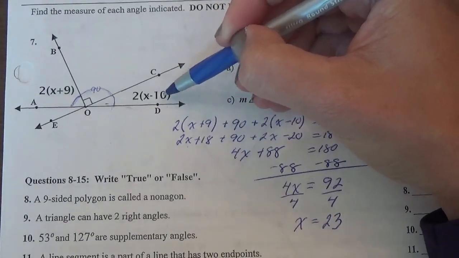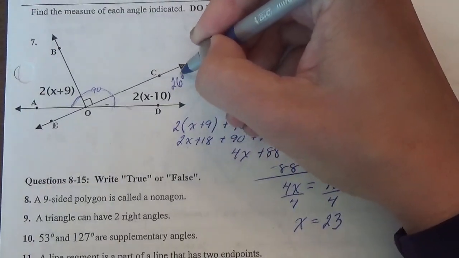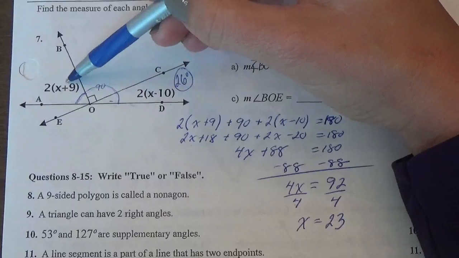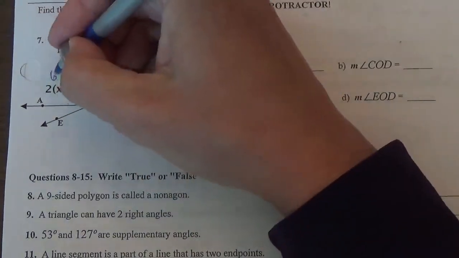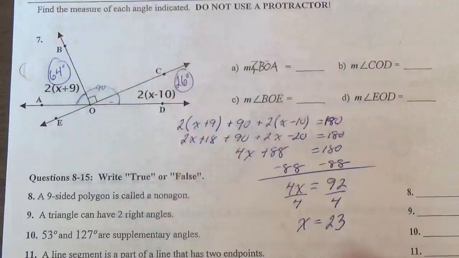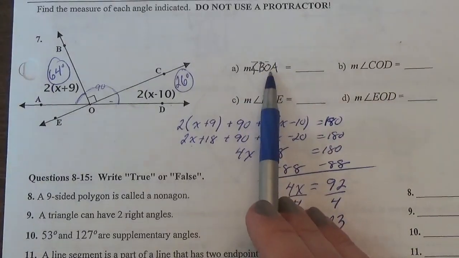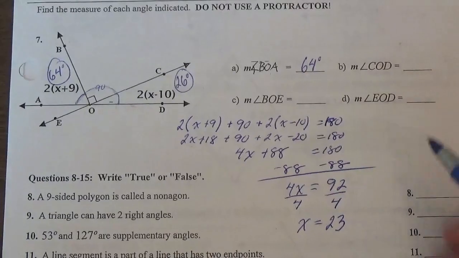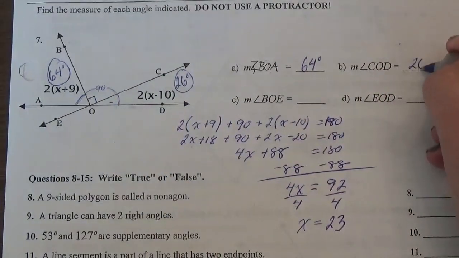Now let's actually plug it in. 23 minus 10 is 13. 2 times 13, this angle is 26. We know that's 90. If we plug a 23 in here, 23 plus 9 is 32. 32 times 2, this one's 64. Let's see if that helps us. We want BOA. BOA, that's the 64. COD, that's the 26.